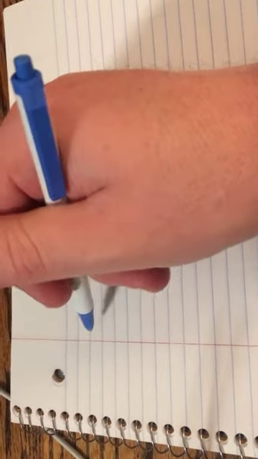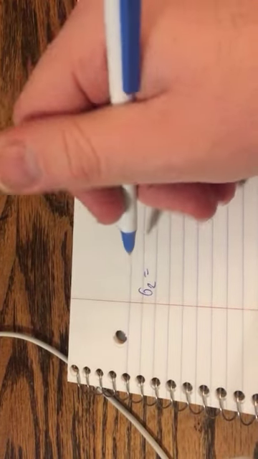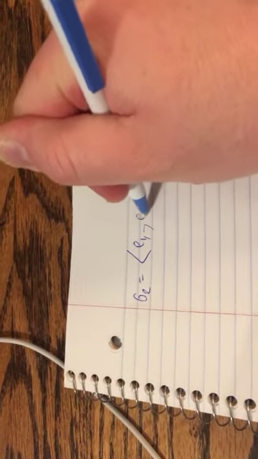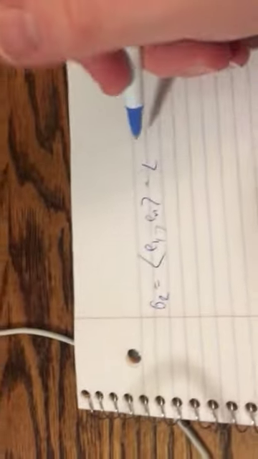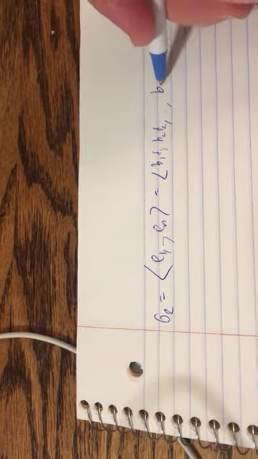Okay, so what does this mean? Remember that G2 is precisely the subgroup generated by E1 through En. Let's make sure I have my N's and M's straight. Yep, E1 through En, which is precisely B1 F1, B2 F2, through Bn Fn.